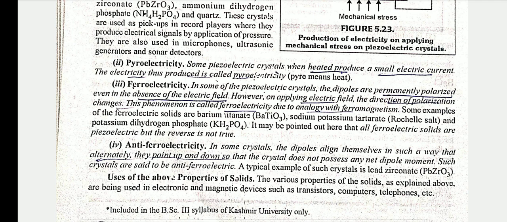Pyro means heat. Ferroelectricity: in some piezoelectric crystals, the dipoles are permanently polarized even in the absence of an electric field. Antiferroelectricity: in some crystals, the dipoles align themselves in such a way that alternately they point up and down, so that the crystal does not possess any net dipole moment. Such crystals are said to be antiferroelectric. A typical example of such a crystal is lead zirconate, PbZrO3.